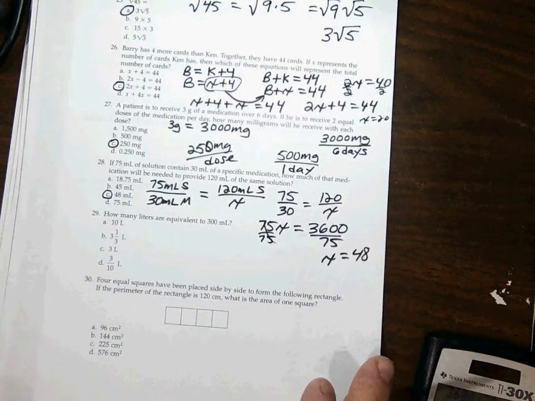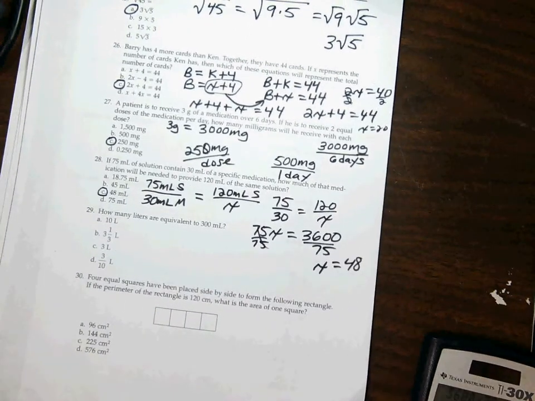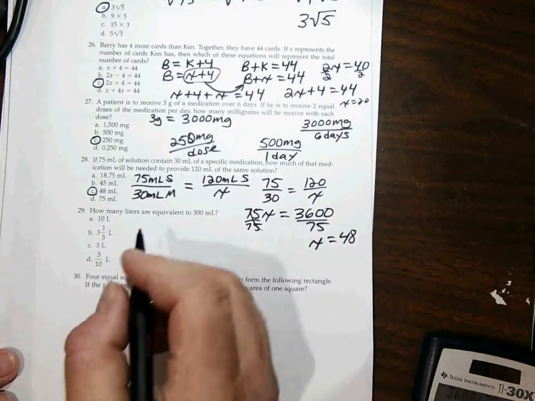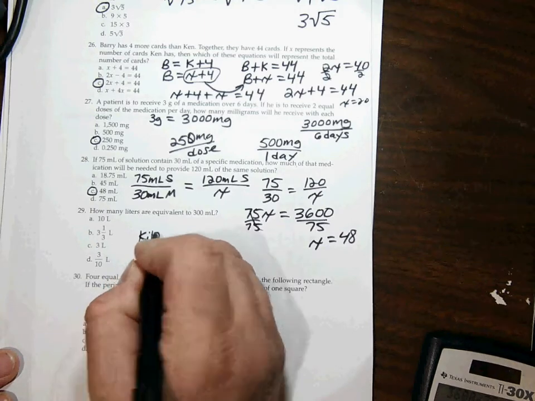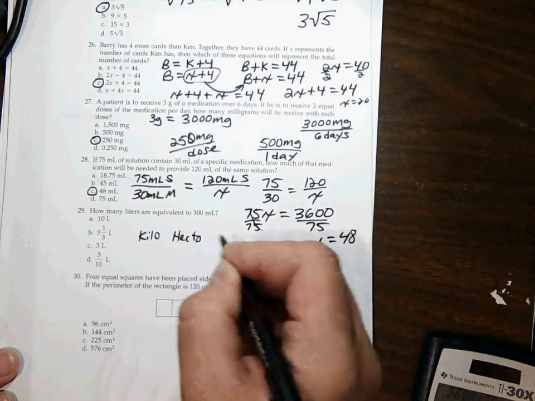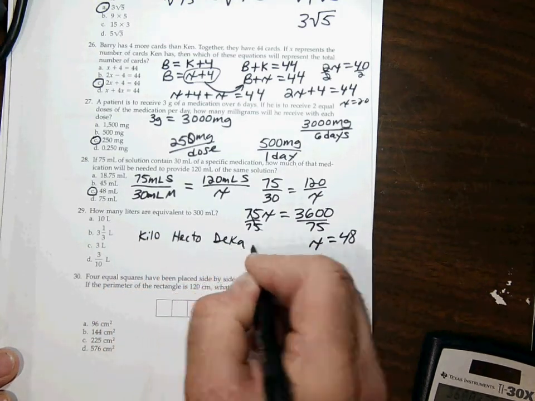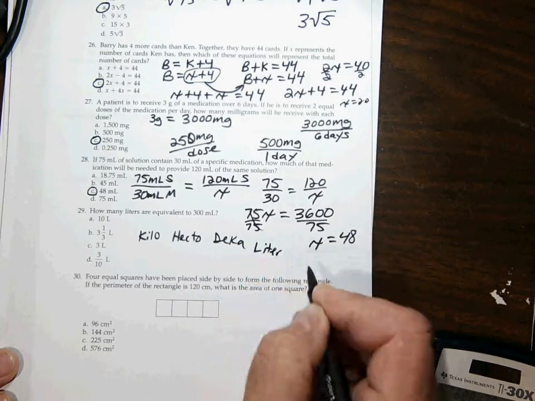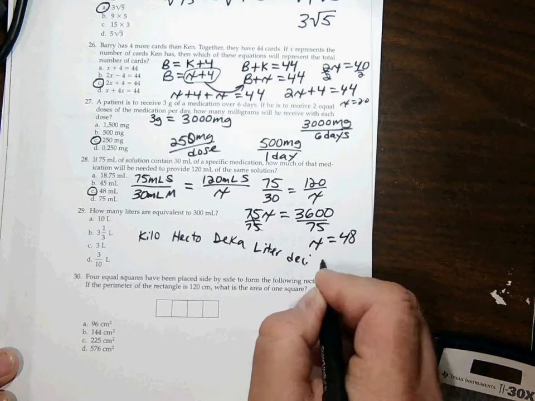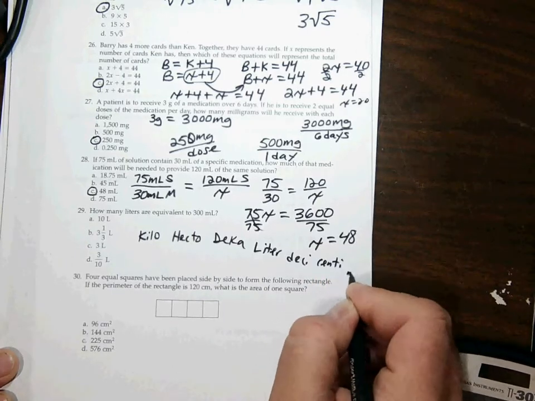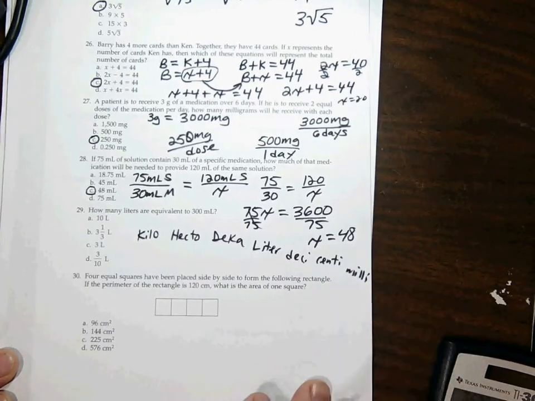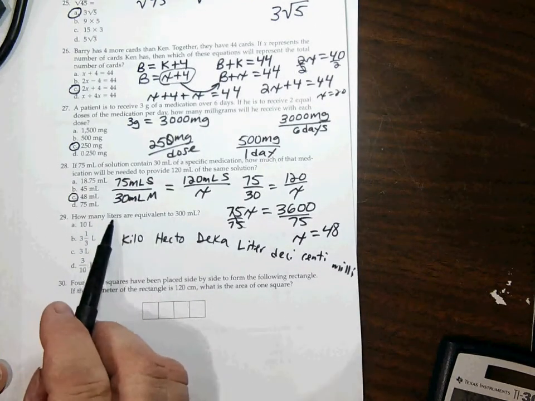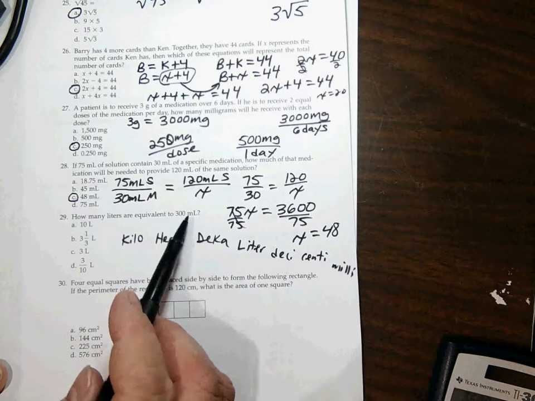All right. How many liters are equivalent to 300 milliliters? Classic metric scale, you know. It's kilo, hecto, deca, and then in this case liter, deci, centi, milli. I'm running out of room. Okay, that's my basic scale, right? What am I going from? How many liters are equivalent to milliliters?